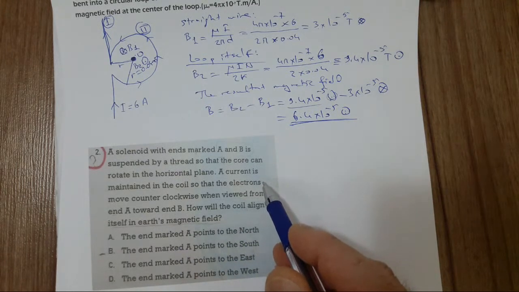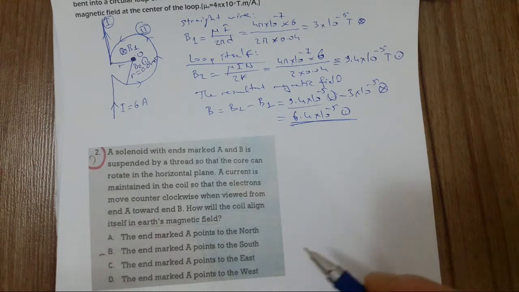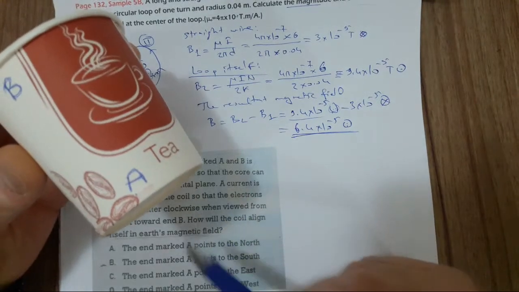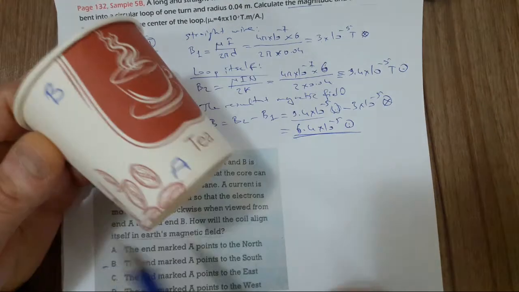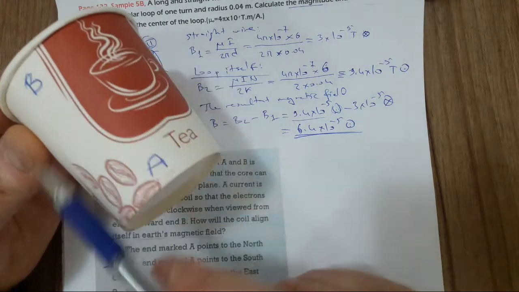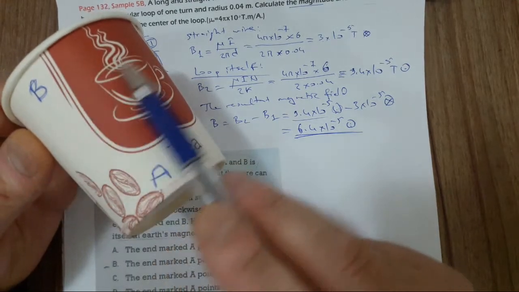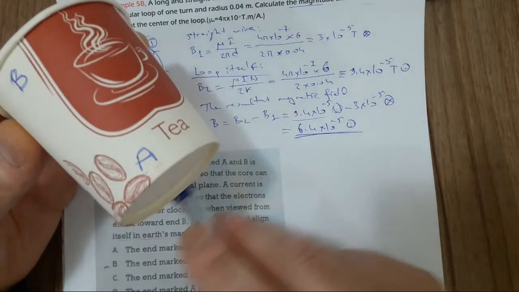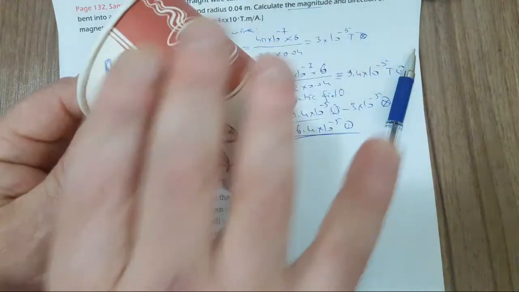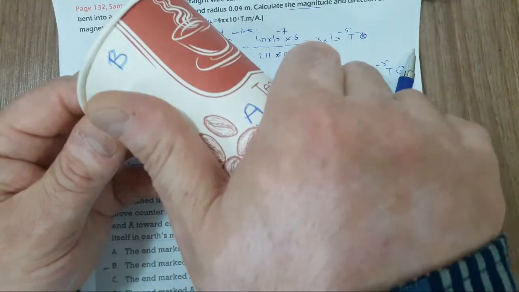So remember, a solenoid is a device which can be used just like a compass because it has N and S. A current is maintained in the coil, and the electrons move counterclockwise, like this. If electrons are moving counterclockwise, the electric current must be clockwise, in the opposite direction of the electron motion. If I use the right hand rule, the forefinger is pointing in the electric current direction, which is clockwise, and the thumb must point to where the north pole is.